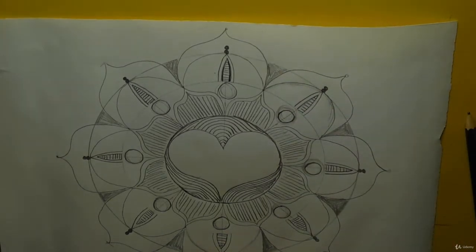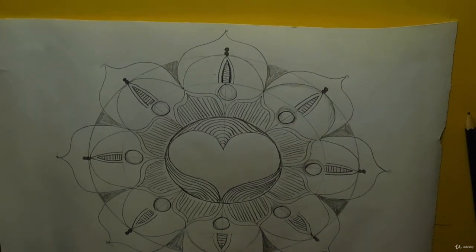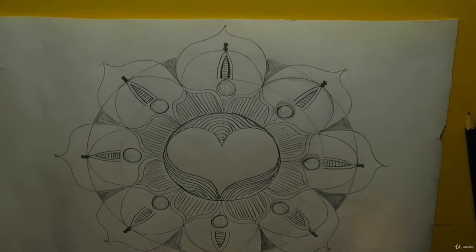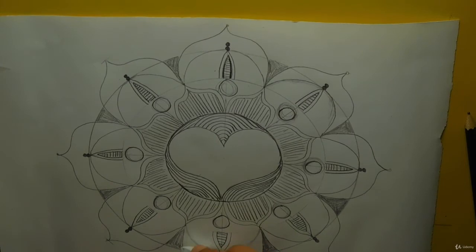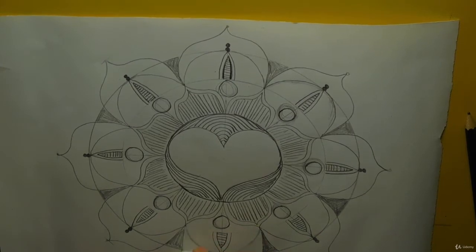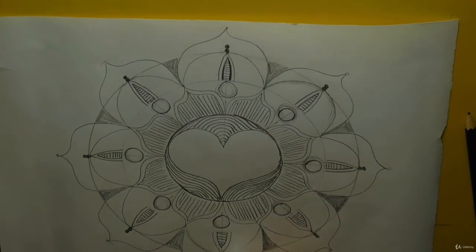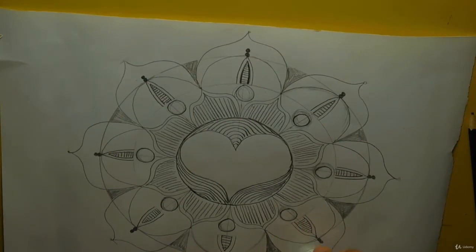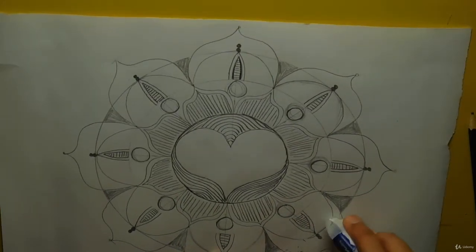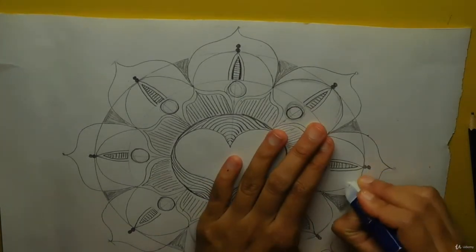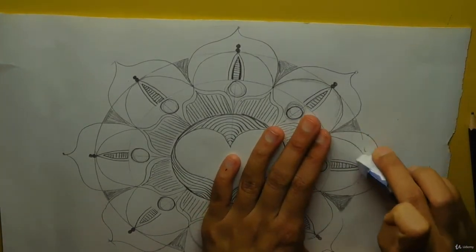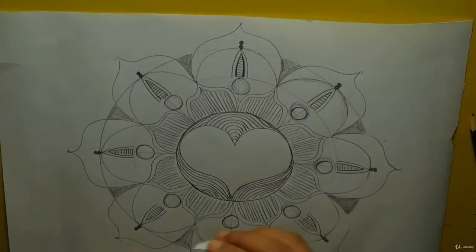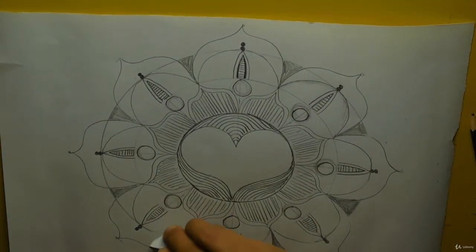Okay. What you can also do is you can already remove these lines because you will not need them. We want this to be a complete petal without a line that is moving through. And sometimes it can help you to already erase the area that you don't need so that you have a better overview of what you're doing.